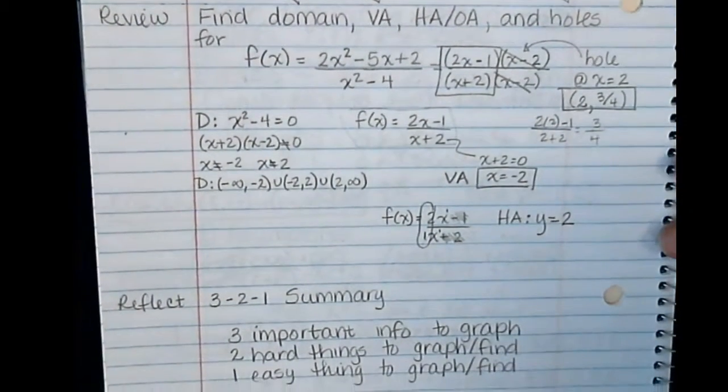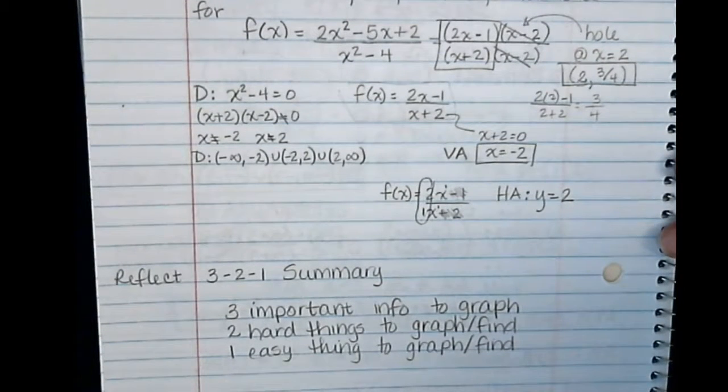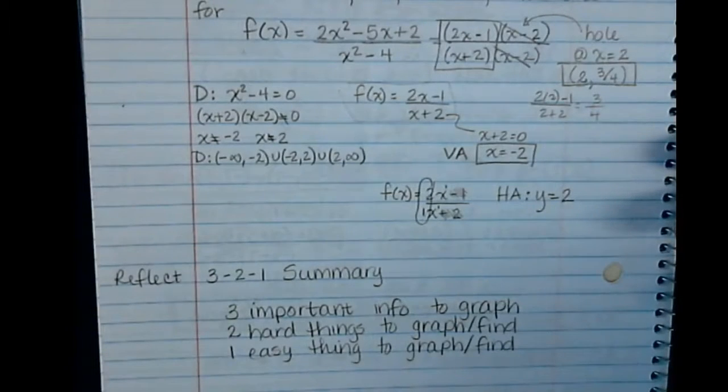You may want to make sure to do the reflect, where you have a 3-2-1 summary: state 3 important bits of information you would need to graph, maybe state 2 hard things that are either hard to find or hard to graph, as well as 1 easy thing that is easy to find or to graph. This concludes this video.